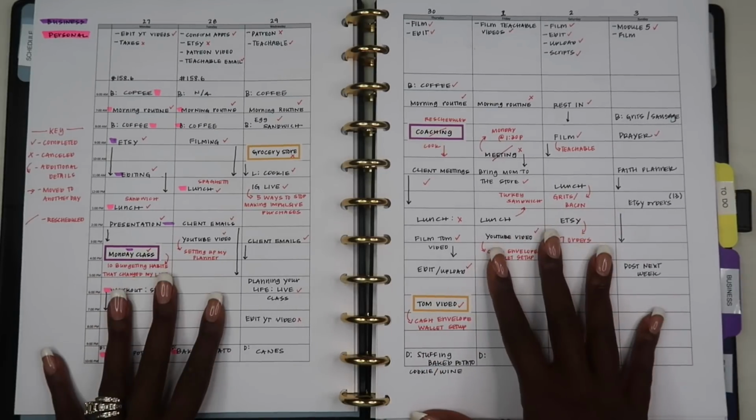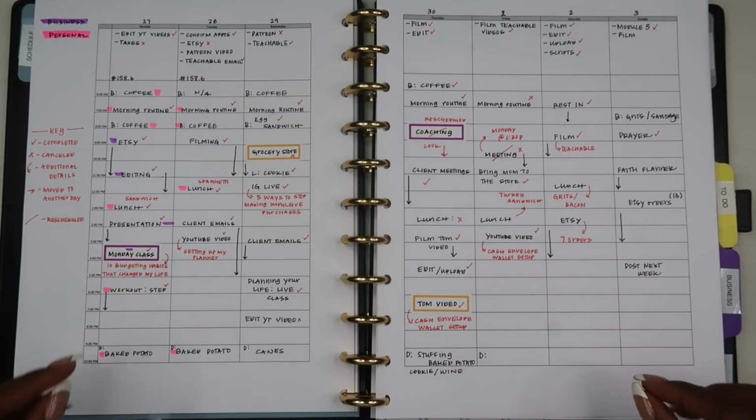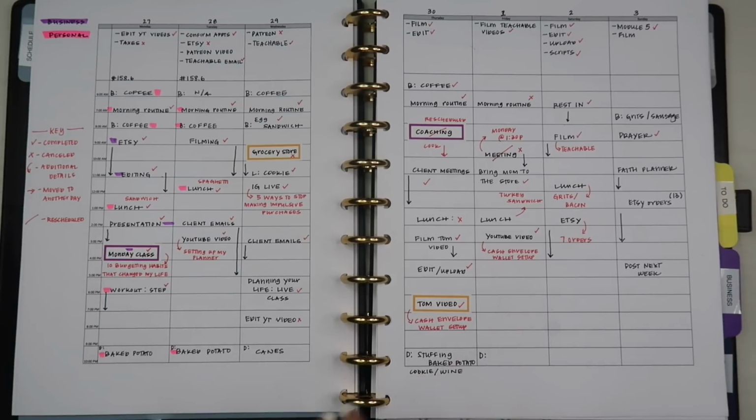Once again, this makes it to where you have one central location where you need to look in order to find everything, but you don't have to look in a bunch of different places in order to locate what you're looking for. So try this out.